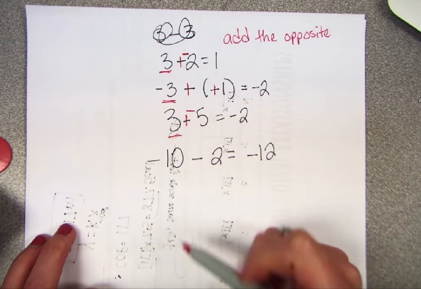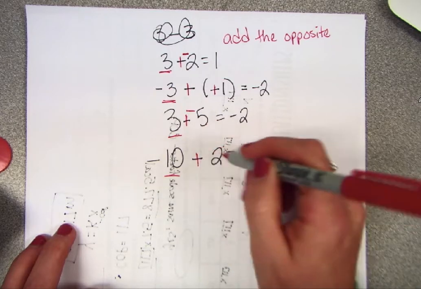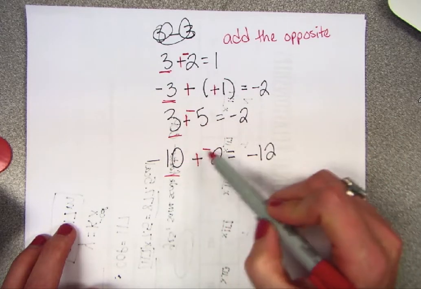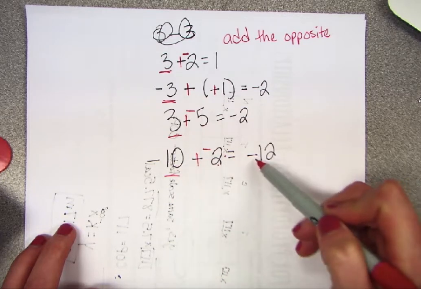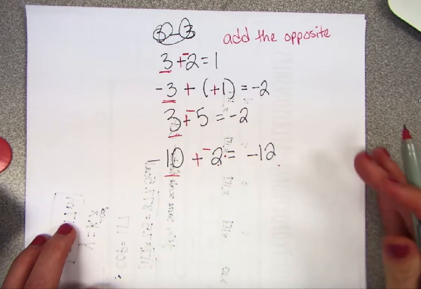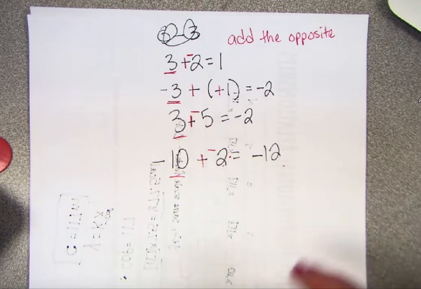-10 minus 2. Keep the first number, add the opposite of +2, -2. These are now the same sign, so I'm going to add them and keep the sign, -12. So these are just a few examples, and you have a practice that you can do if you were not in class today.